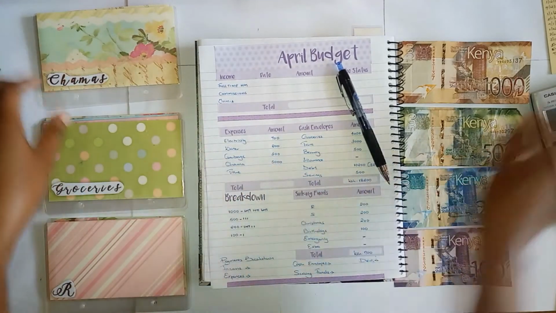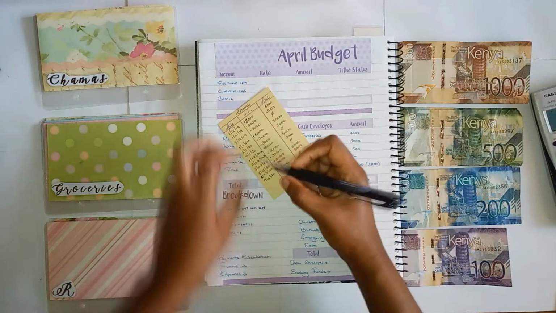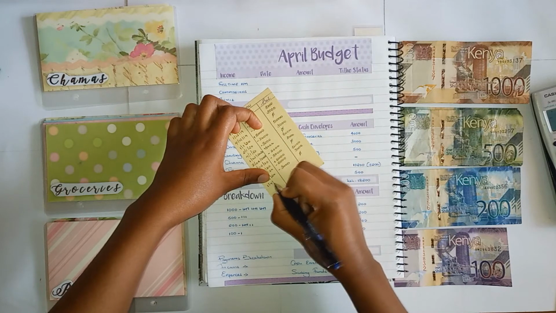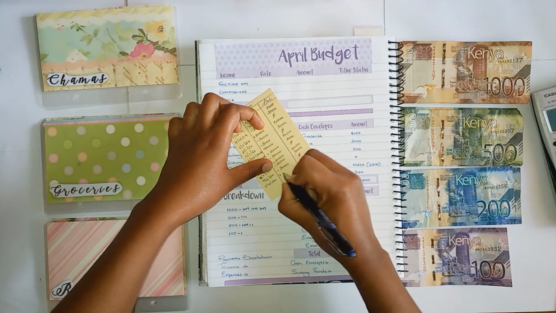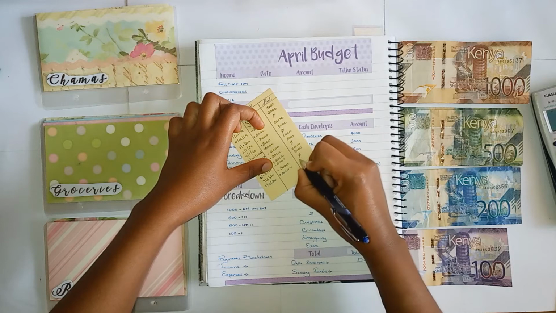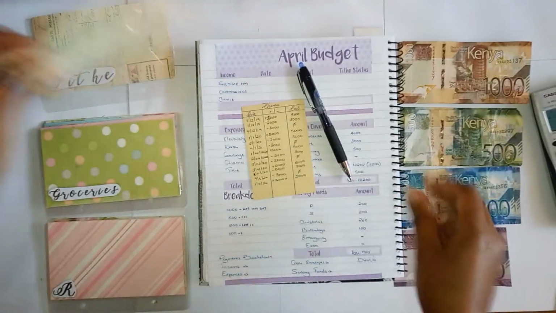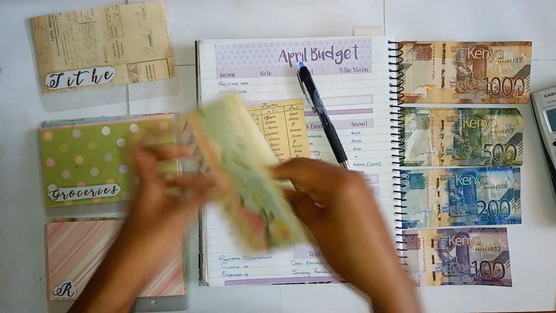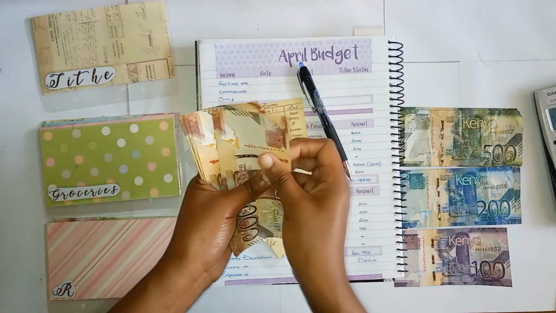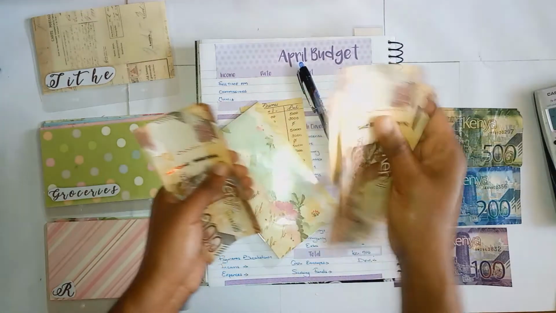Next is my chama. And I'll be adding 5,000 shillings. The total is going to be 5,000 because I don't have any money in that envelope, as you can see. 1, 2, 3, 4, 5.